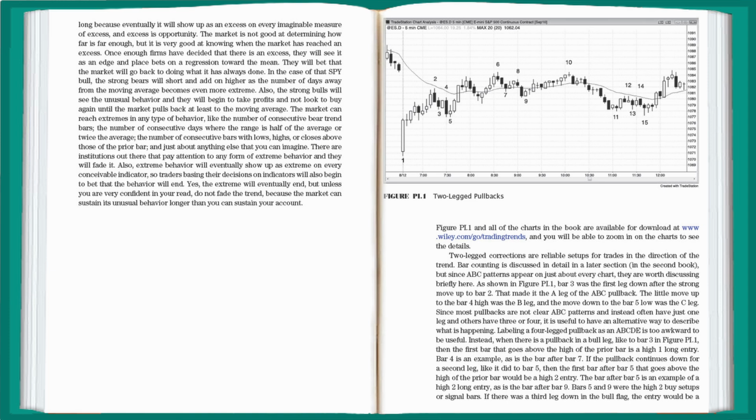Two-legged corrections are reliable setups for trades in the direction of the trend. Bar counting is discussed in detail in a later section, in the second book, but since ABC patterns appear on just about every chart, they are worth discussing briefly here. As shown in figure PI.1, bar 3 was the first leg down after the strong move up to bar 2. That made it the A leg of the ABC pullback. The little move up to the bar 4 high was the B leg, and the move down to the bar 5 low was the C leg.